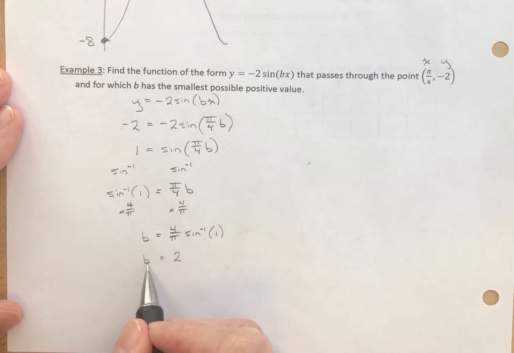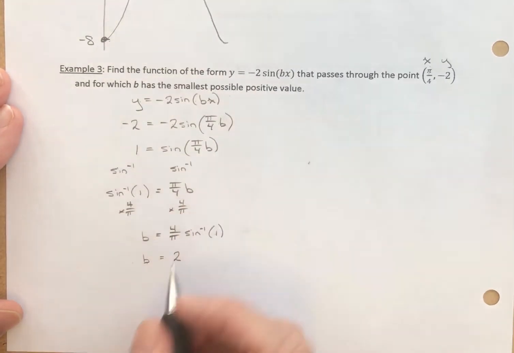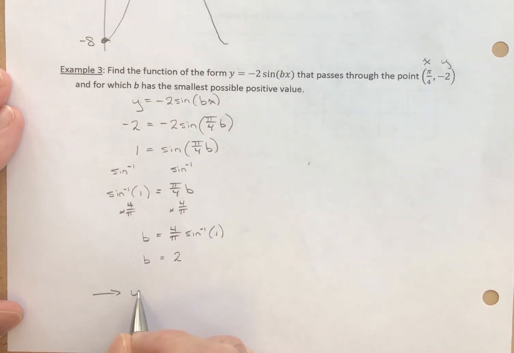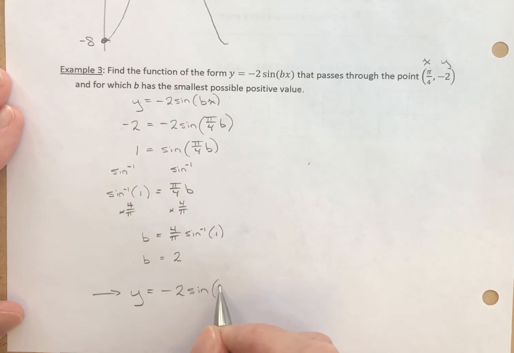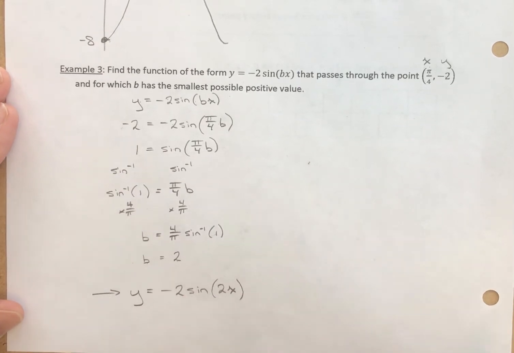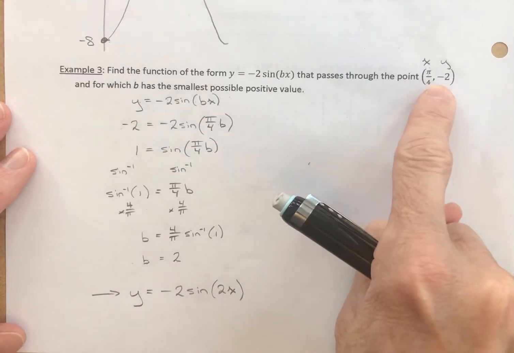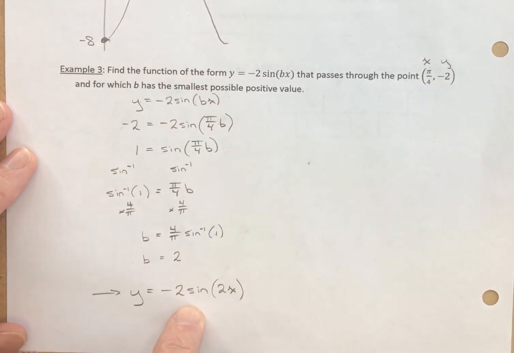So now that I know the b, I can come up with the function here. This leaves me with the function y is equal to -2 times the sine of 2x. Let's check it. We want to see if this point is on this graph. Okay, let's go to Desmos.